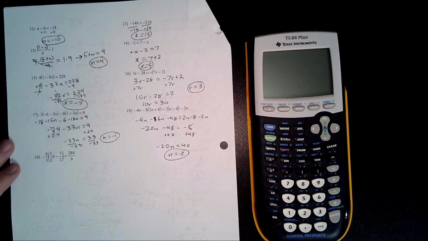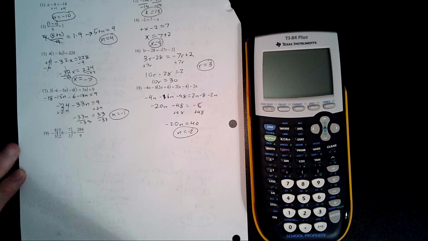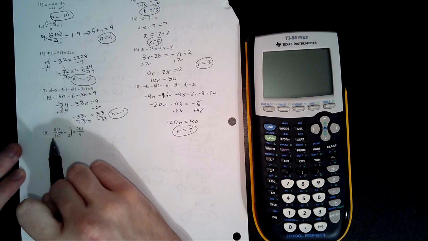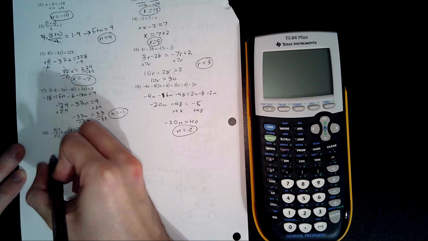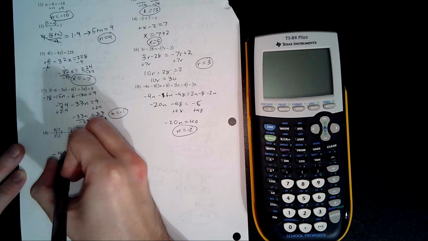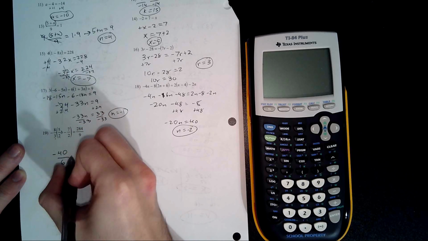Number 19. Really, we should just use a calculator on this and not be afraid. It's not that big a deal. We're going to make it through. I know it looks scary, but we're going to survive. We're going to go ahead and distribute across the top. So we're going to do negative 8 times 5 is negative 40 up there, divided by 3 times 2 is 6b.